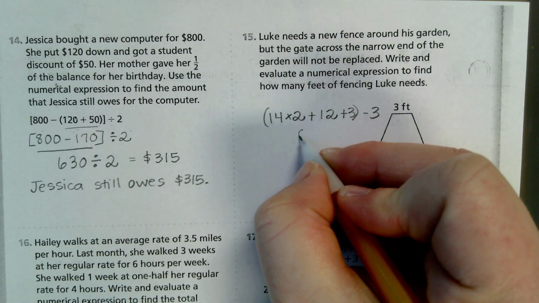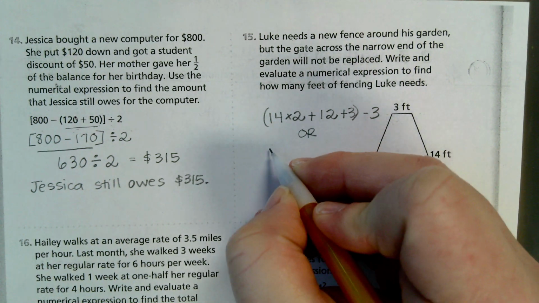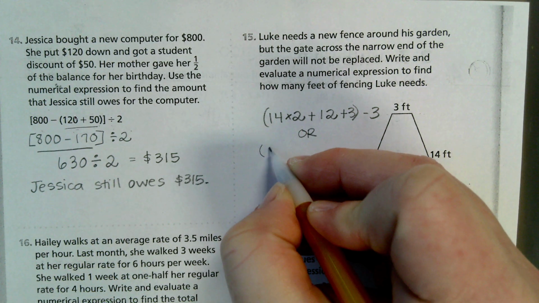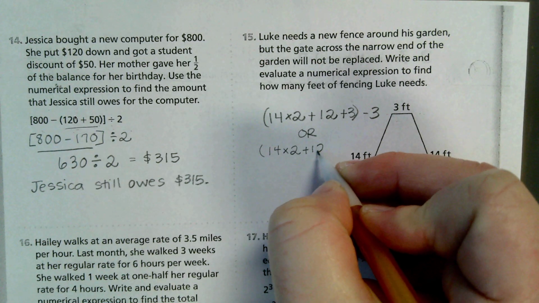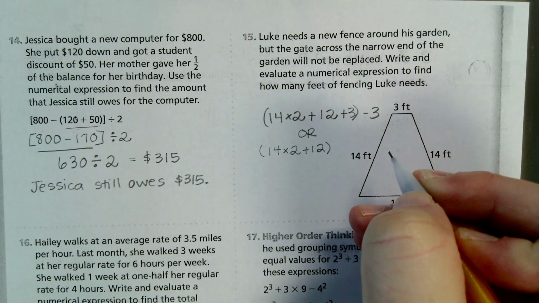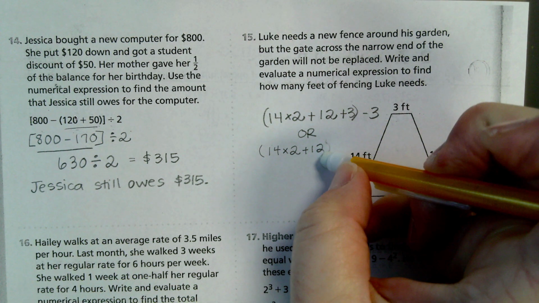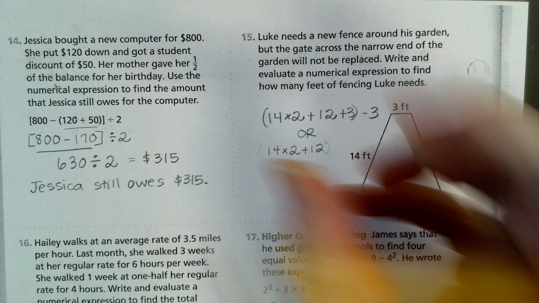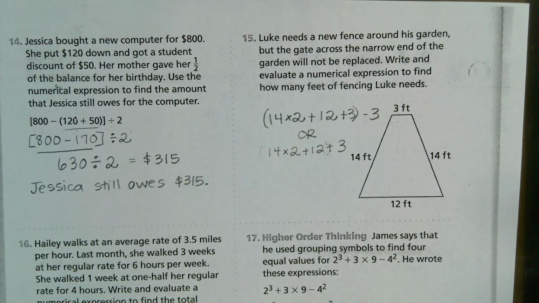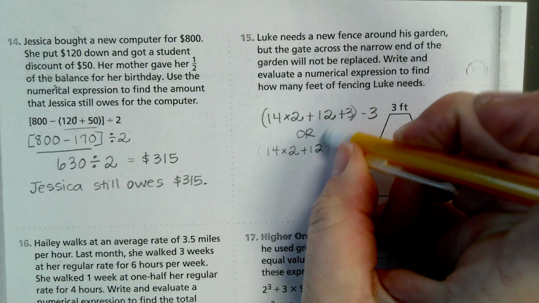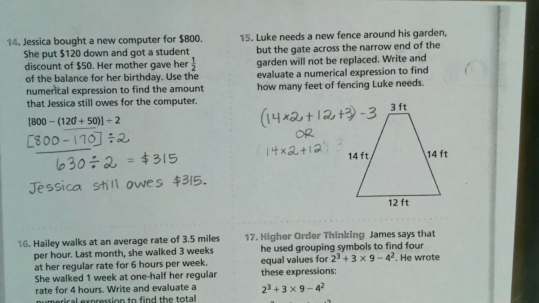Or, I'm going to put a big fat or. We could say just this. We want to do this first. Oh yeah, we don't even need these. We don't even need the parentheses. Sorry about that. Did I do that right? Nope. That's all we need. We could just do this. Okay?